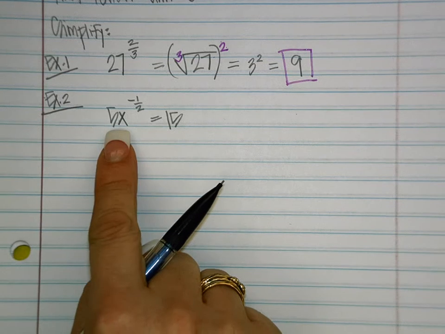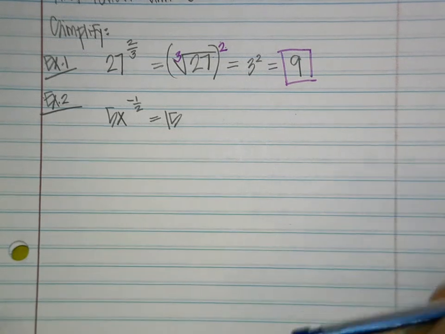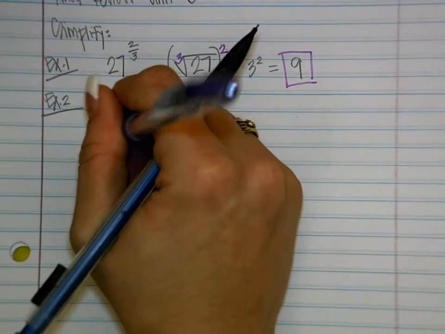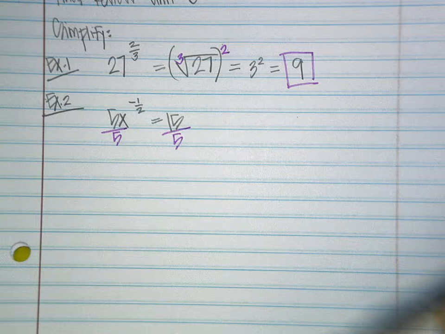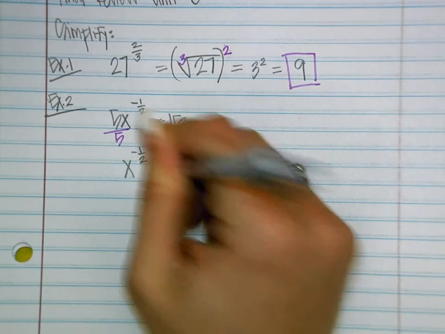So, how do I get rid of this 5? It's attached by multiplication, so to undo it, you would divide both sides by 5. That'll leave you with x to the negative 1/2 power is equal to 3.